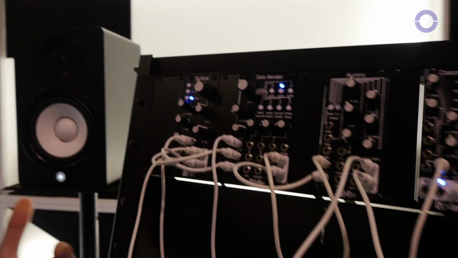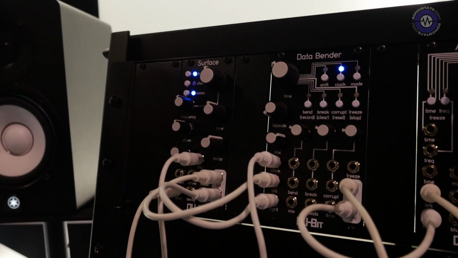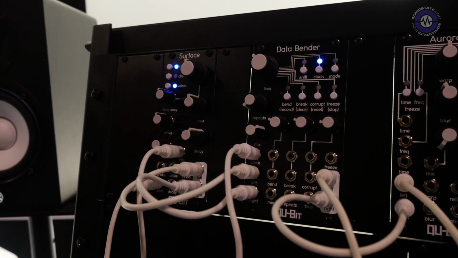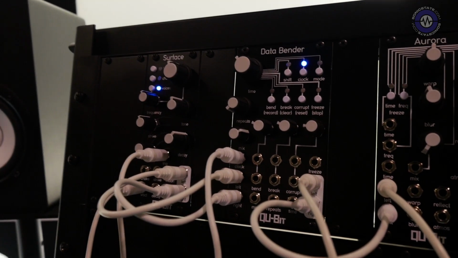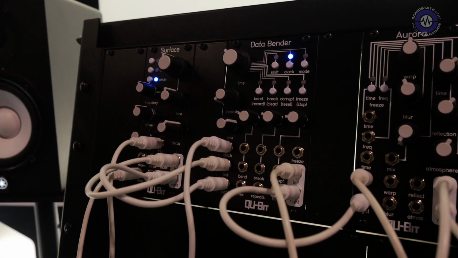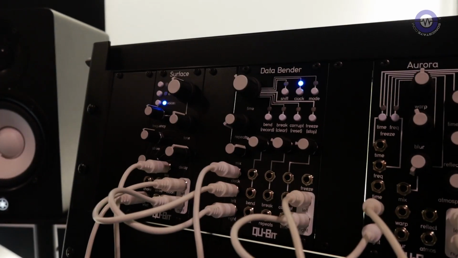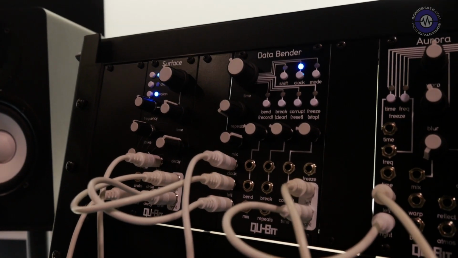This is the circuit bent digital audio buffer that I was telling you about. Basically what it does is it takes all the ways in which audio equipment can break or fail, and it puts them in your rack under voltage control so that you can use it in a musical context.